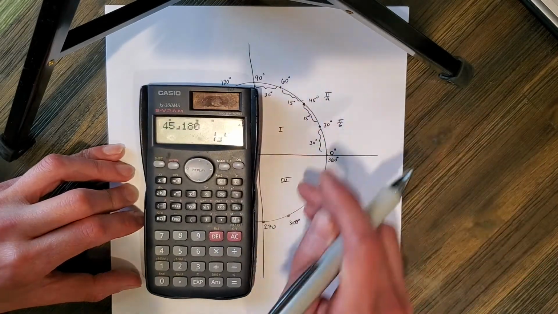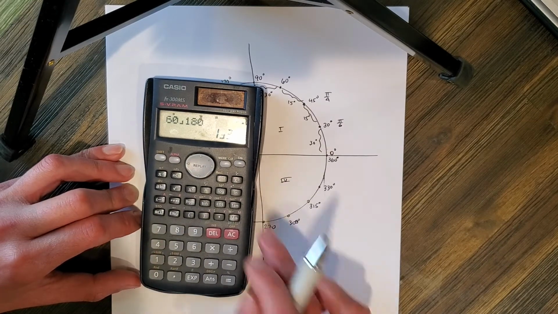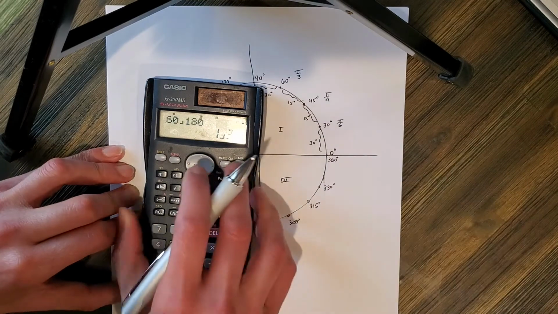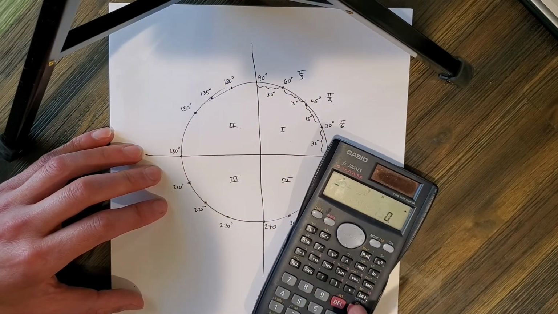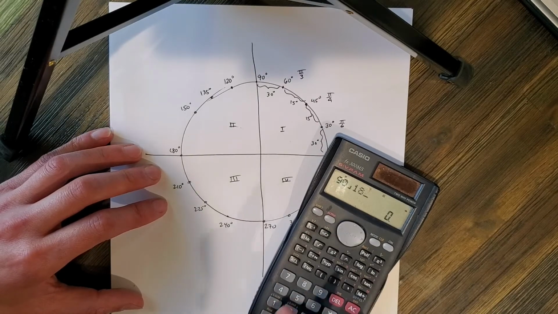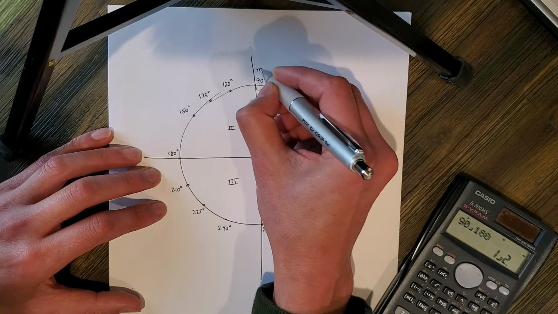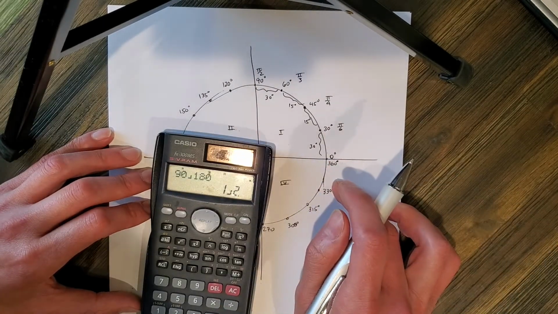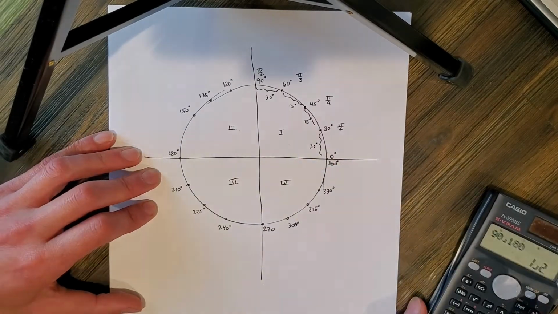Okay? And then 60 degrees will be 60 over 180, and then this will be pi over 3. What about 90? It'd just be 90 over 180, and I get pi over 2. By the way, 0 over 180 would just be 0, so it'd just be 0 pi there. So in other words, just 0.